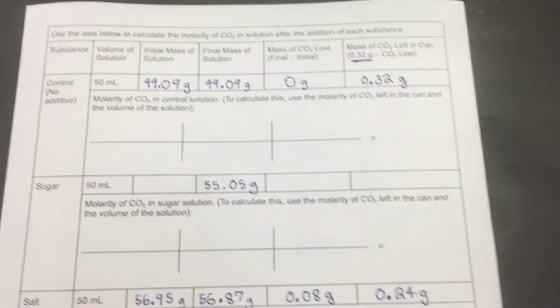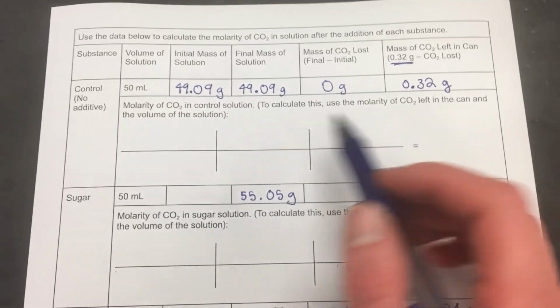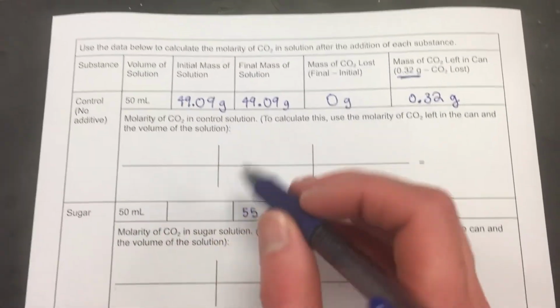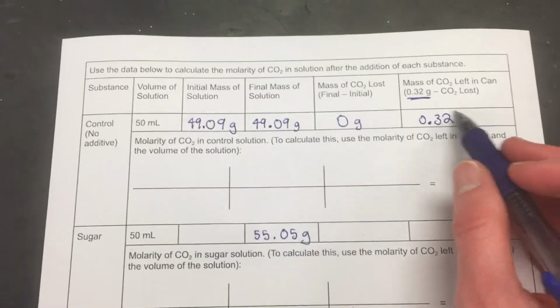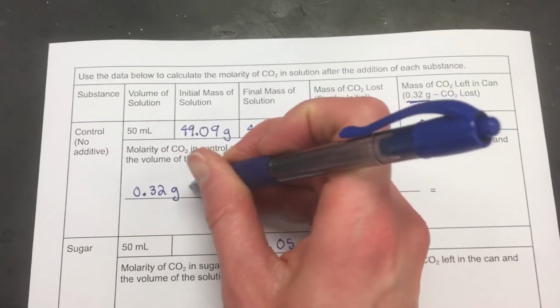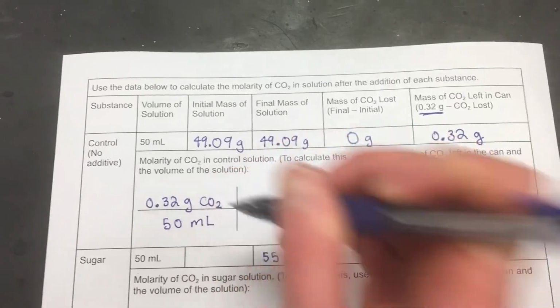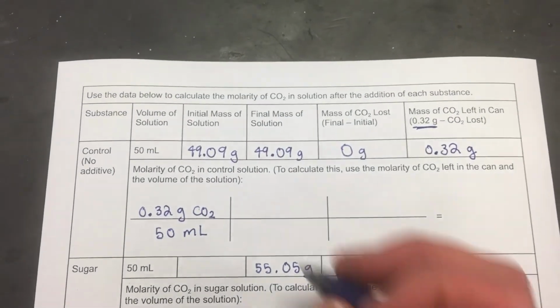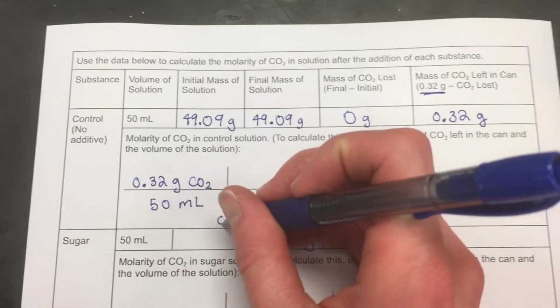Now all that's left to do is set up these problems to solve for the molarity of CO2 in each of these solutions. Our control solution has 0.32 grams of CO2 in 50 milliliters of solution. Hopefully on the back, when you calculated the molarity, you figured out the molar mass of CO2.